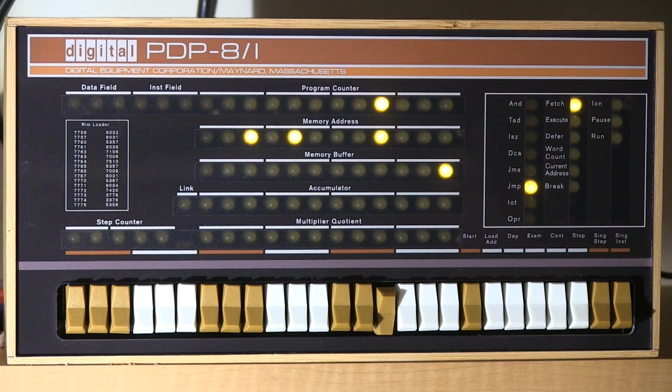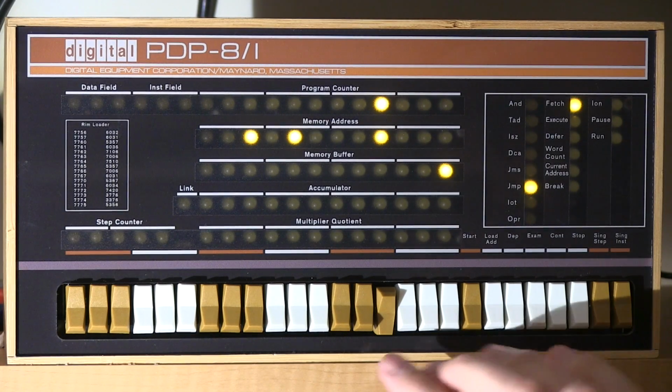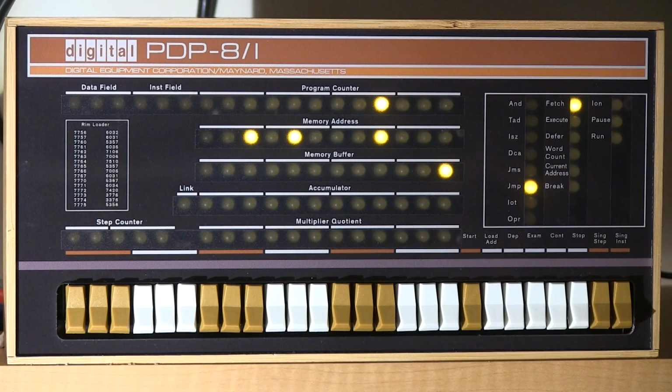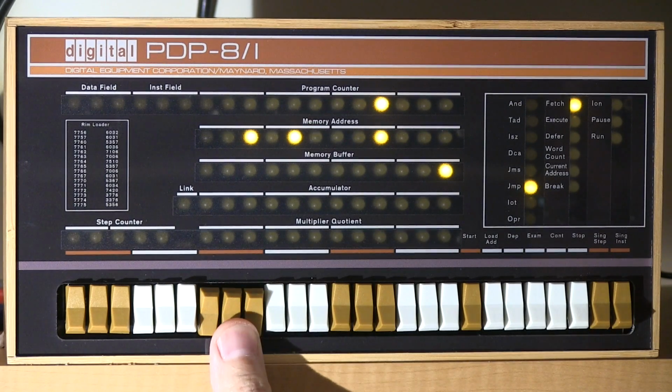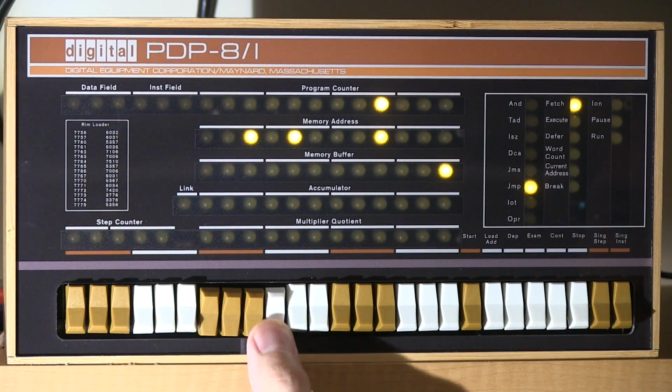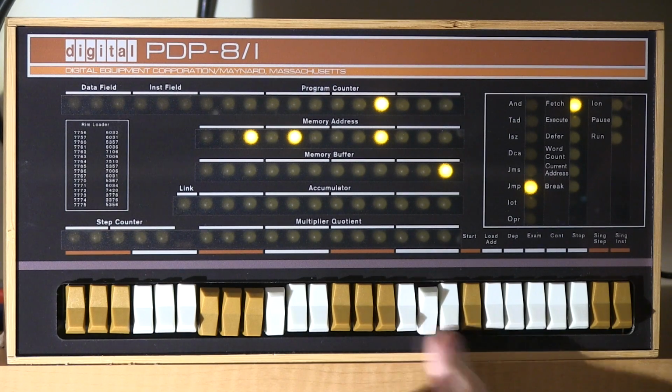Now we're ready to enter our first instruction at address 10. What instruction shall we put there? Well, I figure for a tutorial like this, let's go with the simplest possible instruction, which I will call halt. I will call it halt because it is called halt. So what is the opcode for halt? The opcode for halt is 7402. So we're going to enter that here. 7, you do that nicely with your thumb, 4, 0, 2.